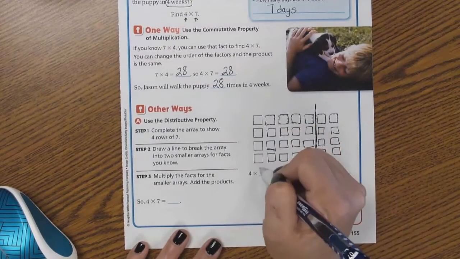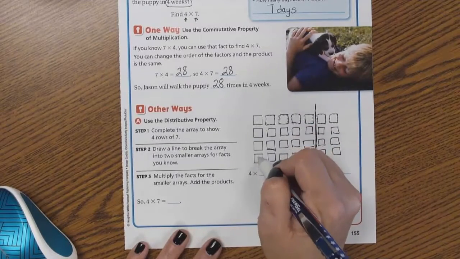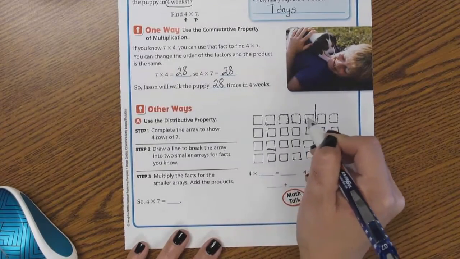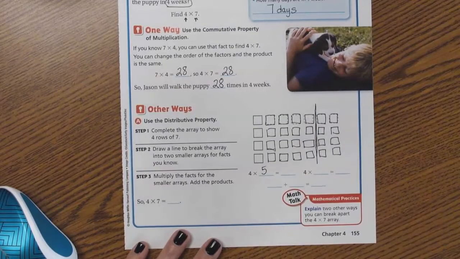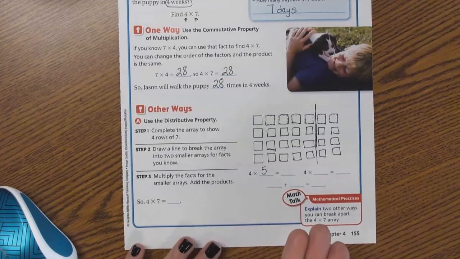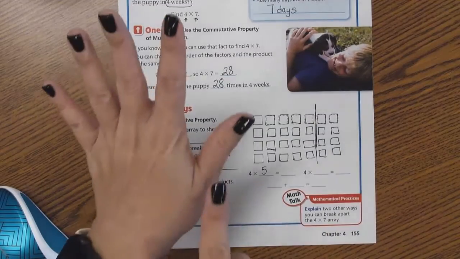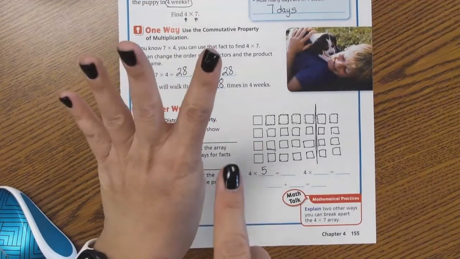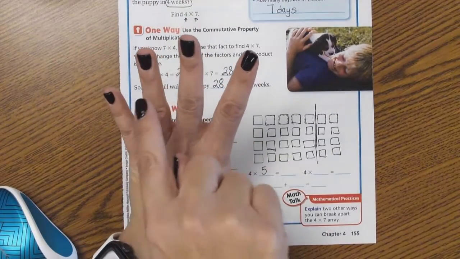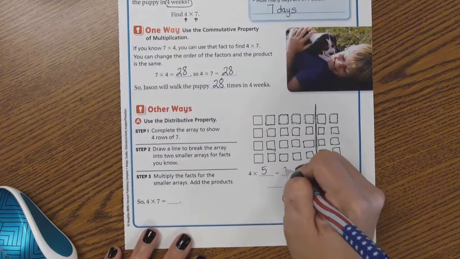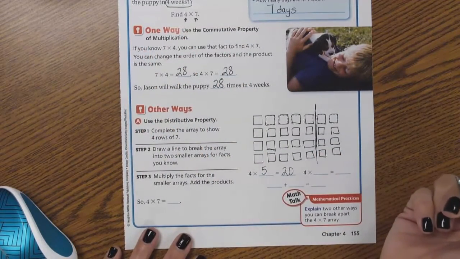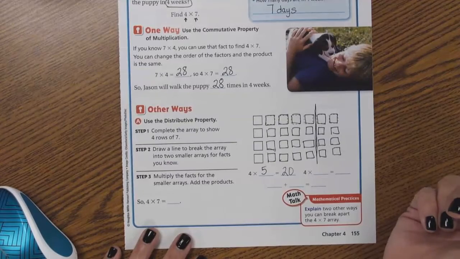That means that my first array is going to be 4 rows of 1, 2, 3, 4, 5. It's going to be 4 rows of 5 because for me, 4 times 5 is easy to multiply. I know that I could just count by 5 4 times. So let's do that. 5, 10, 15, 20. So 5 times 4 is 20. That's easy, okay? Some of you might not even have to count by fives. You might already have that memorized.